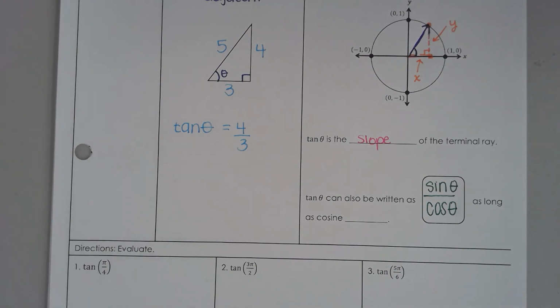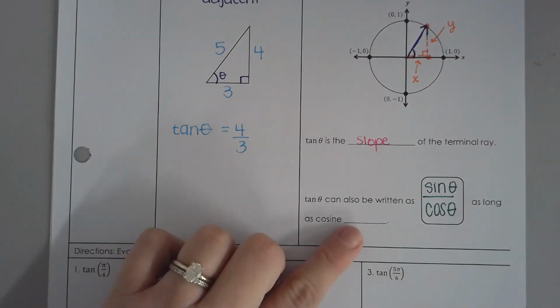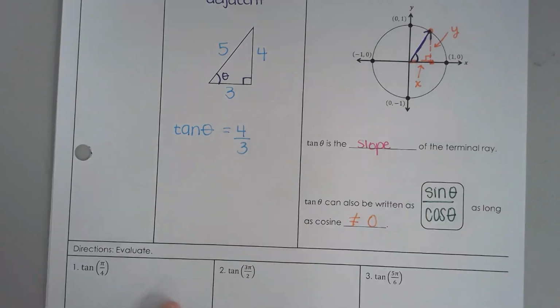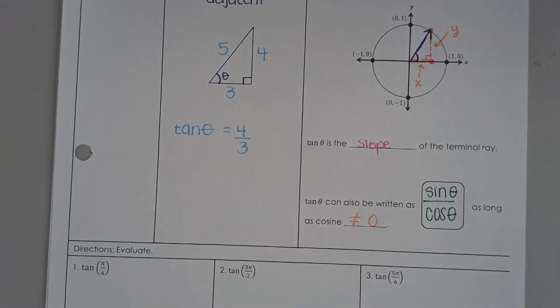So you're still going to need your unit circle, but you don't just get to look at the unit circle and know straight off what it is. You're not just picking out a point and there's your number. You have to divide the y or the sine by the x or cosine. And in fractions, we know the denominator cannot be what? You can't have a fraction with a denominator of 0. So cosine can't be 0. If cosine is 0, there's no tangent. It's undefined, which we're going to call a vertical asymptote.